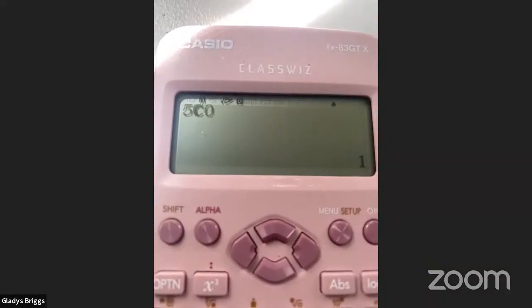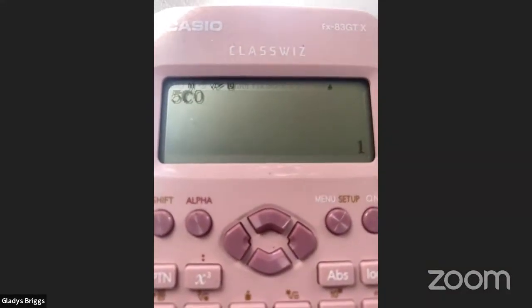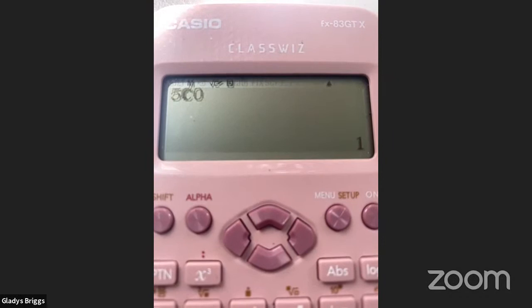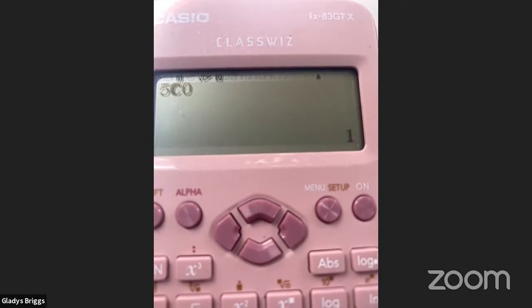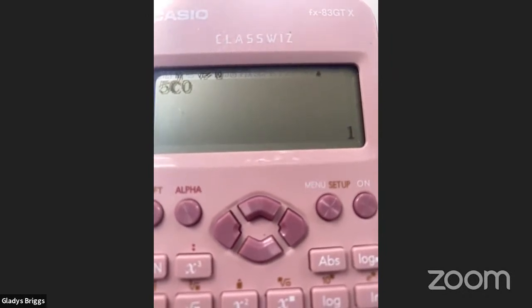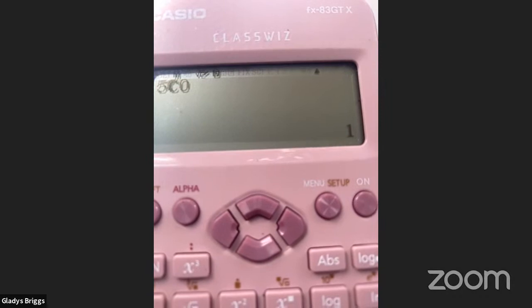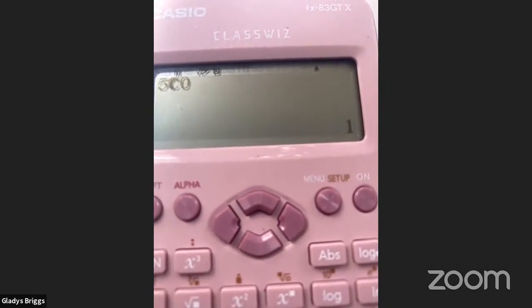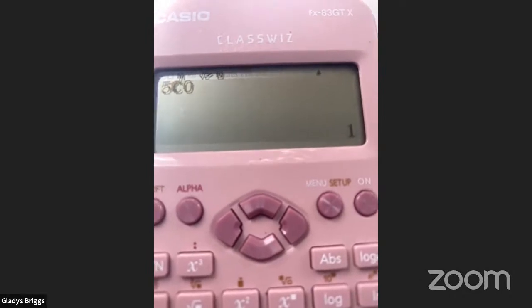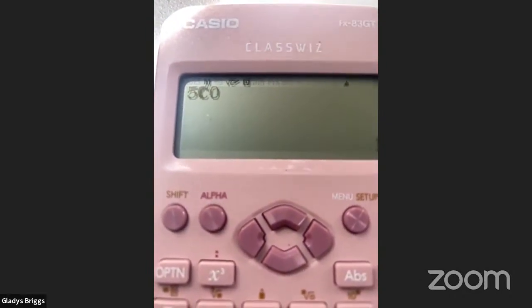Are you guys okay now with how to do it on your calculator, or do you want to do it again? No, I want to do it again. Okay, so I'm going to show you how to do it now. Divide, press shift and divide and then get it.